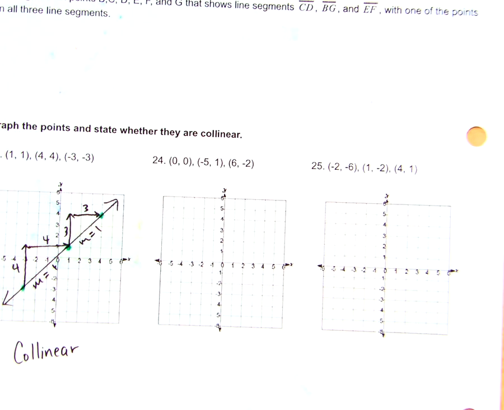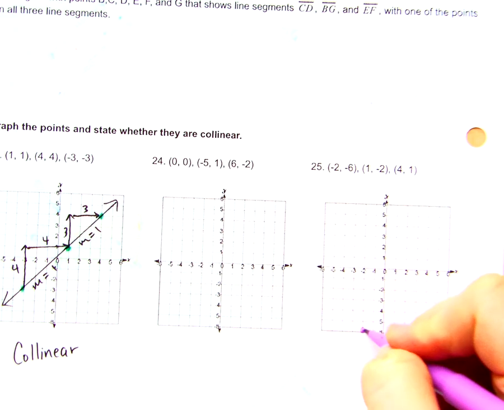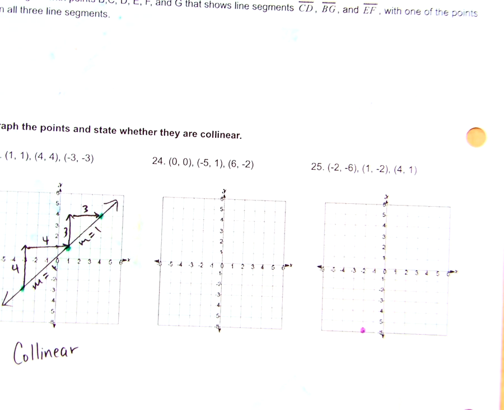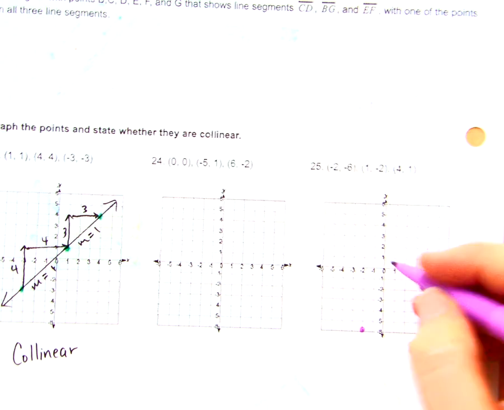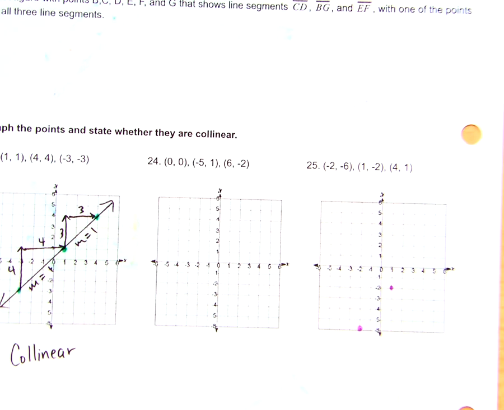Number 25, last one. We have the point -2, -6. Next point is 1, -2, so +1, -2 down here. Third point, 4, 1.